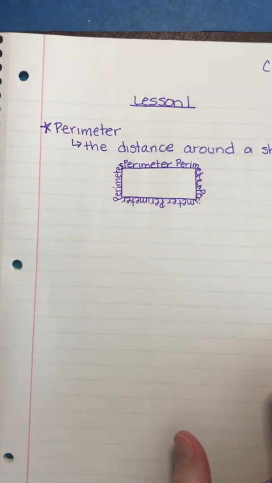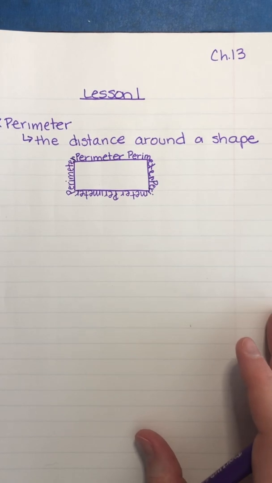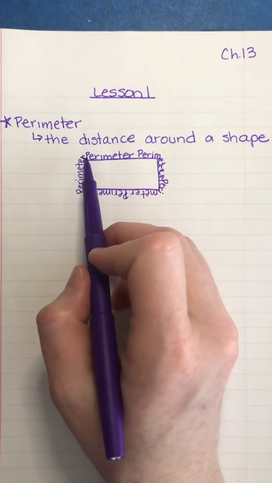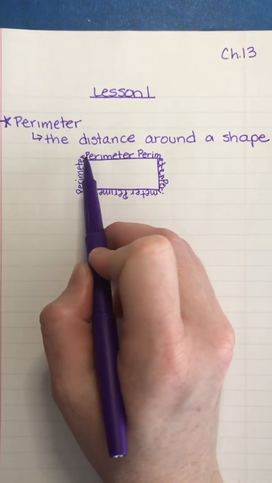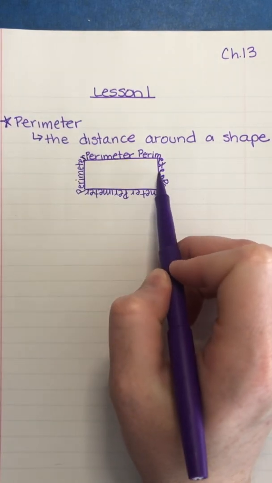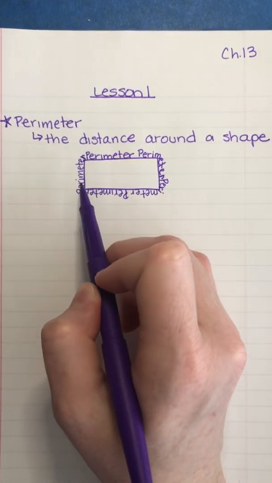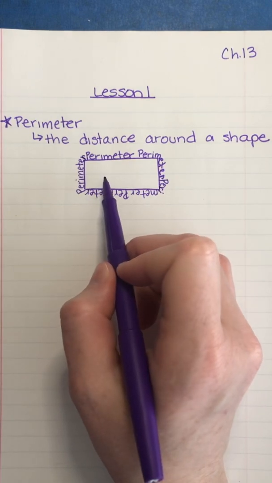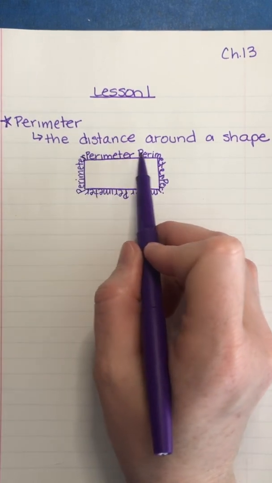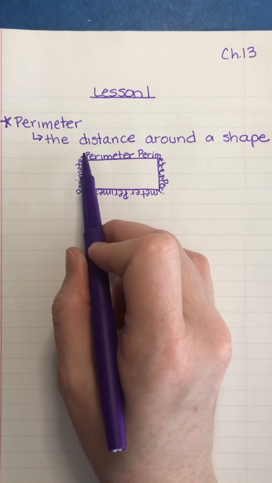And I made it all the way around. So anytime you are working with perimeter, you are looking for that distance. You are looking for how long it takes, the distance around the shape that you are looking at. You are never going on the inside of it for perimeter. Perimeter is strictly on the outside.